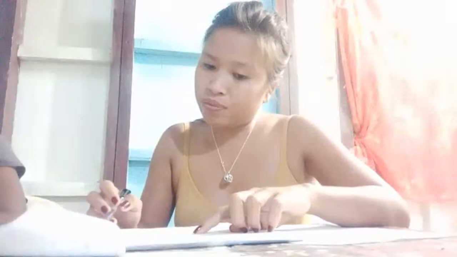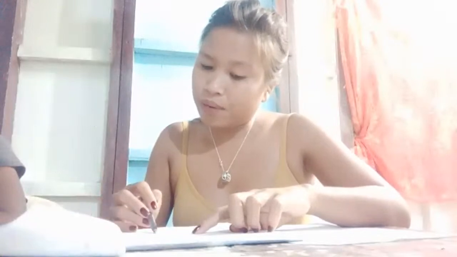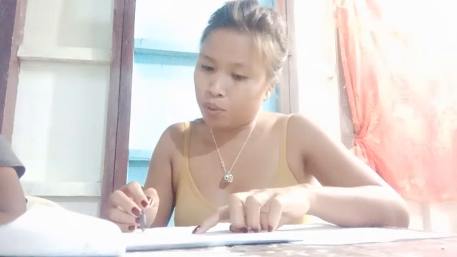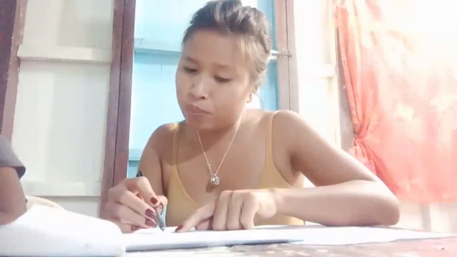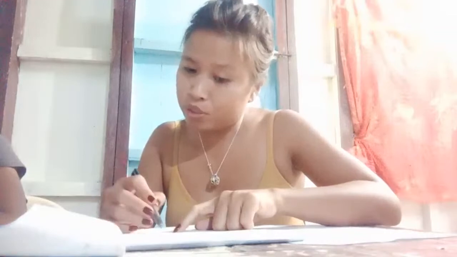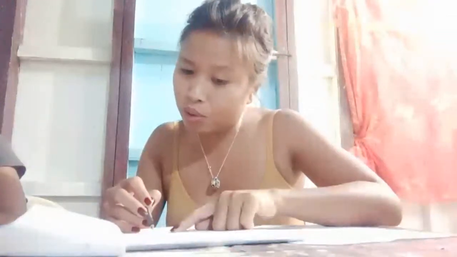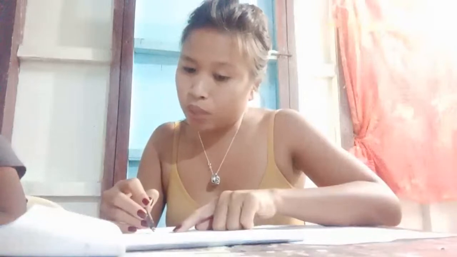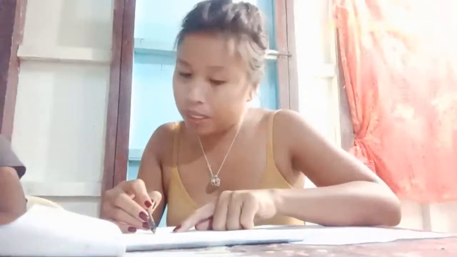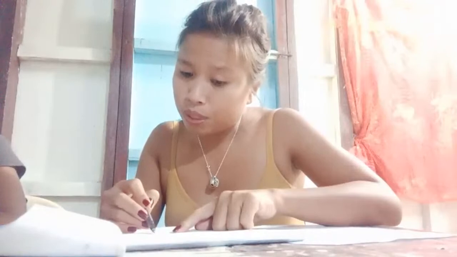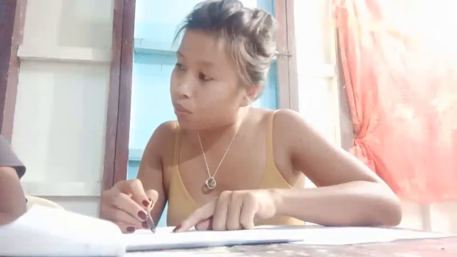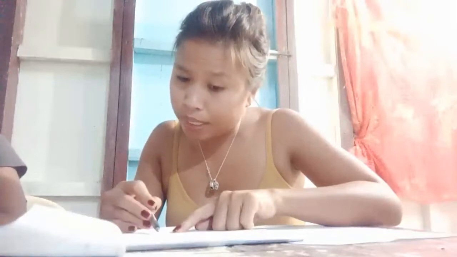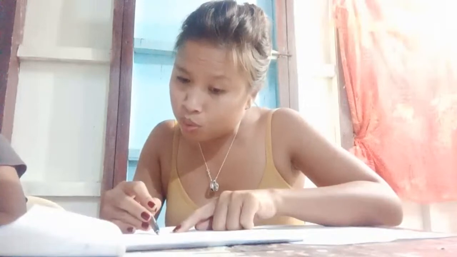So, the area of the rectangle is 35a squared b to the 4th power. Ang iyahang length is 7ab squared. Ang iyahang width is 5ab squared. So, you have to multiply 7 by 5. 7 times 5 equals 35, and then you have to add the exponents. Since a doesn't have an exponent, you have to assume that if the base doesn't have an exponent, it's always 1. So, 1 plus 1 equals 2, and then 2 plus 2 equals 4.